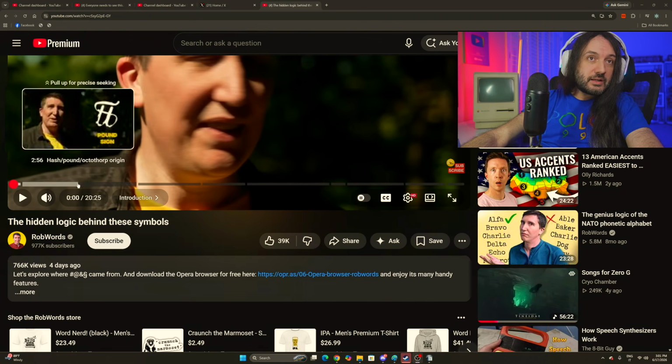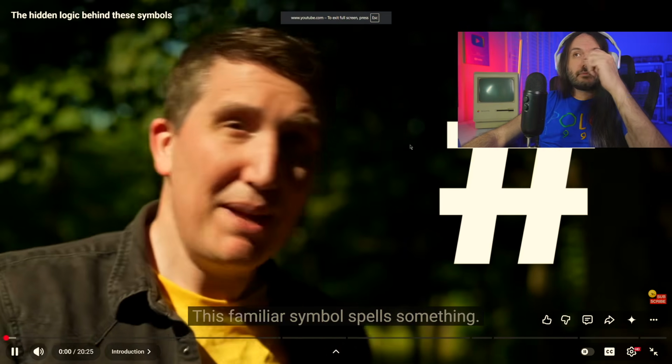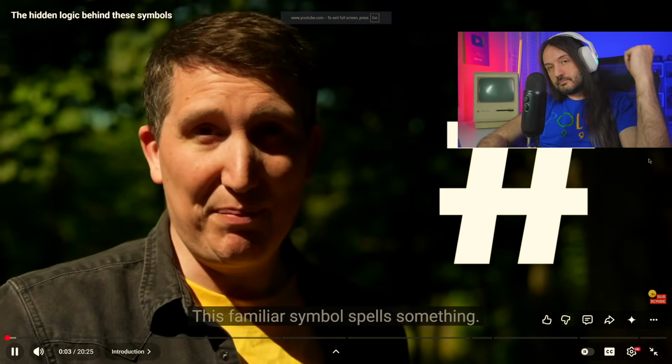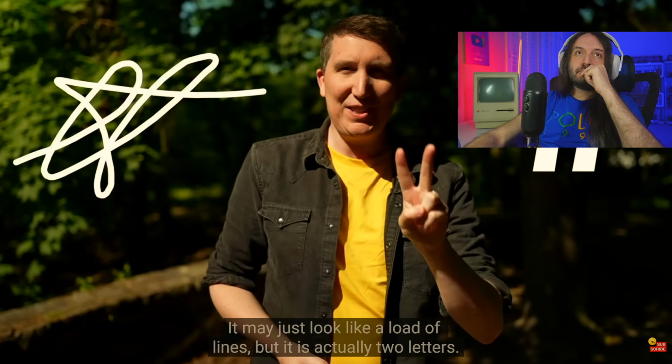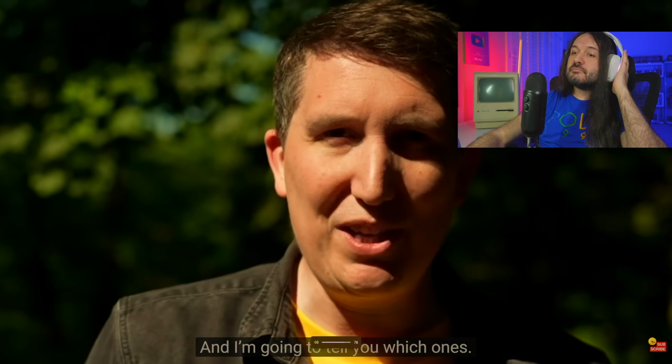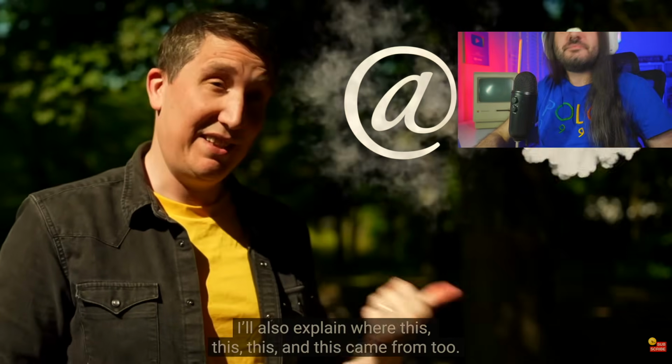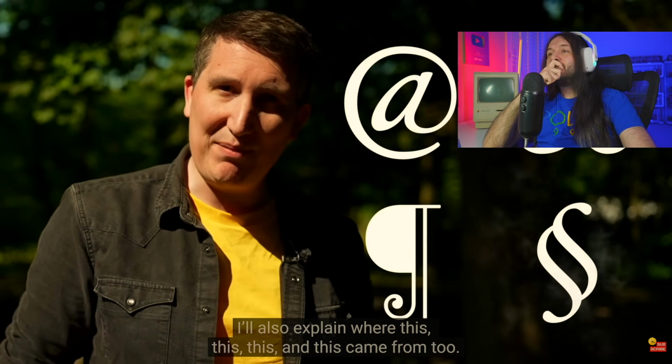Cool. Yeah, look at that. Check it out. This familiar symbol spells something. It may just look like a load of lines, but it is actually 2 letters. And I'm going to tell you which ones. I'll also explain where this, and this came from too.